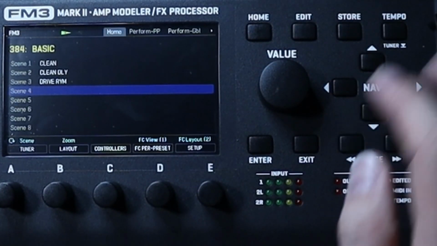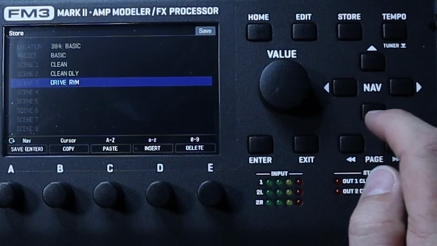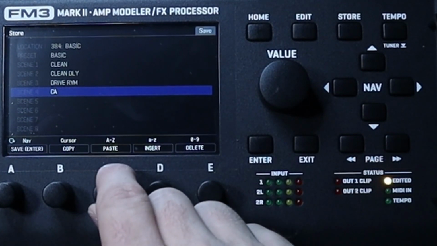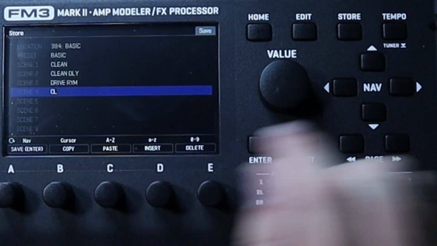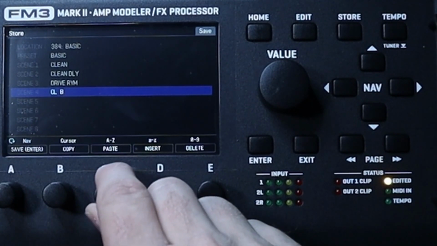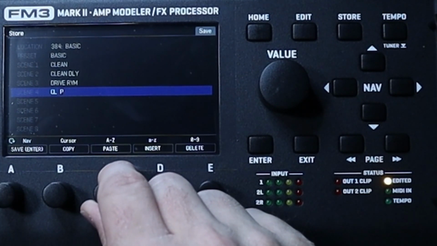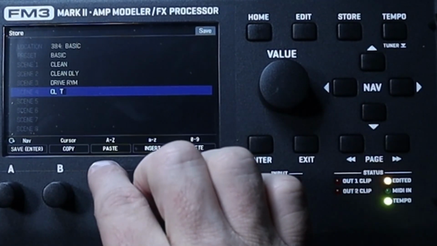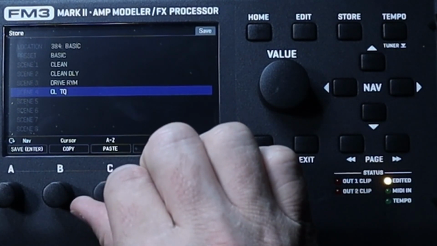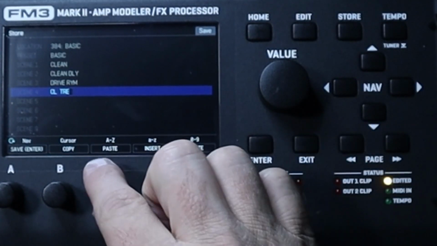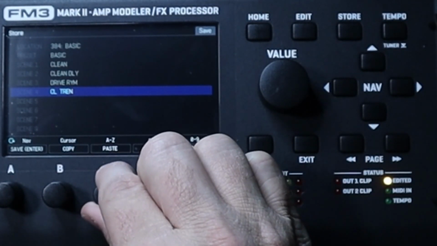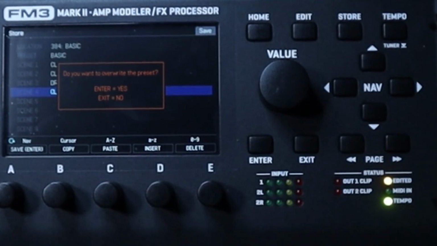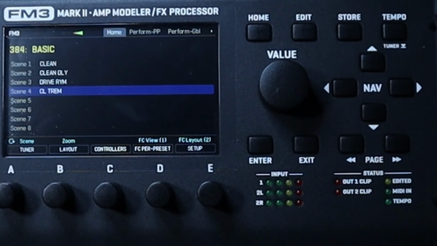Let's go back home. We're going to hit store, and we'll call this CL Trim. I'm trying to keep the name short if you can. You don't need a whole novel written about your scene names, but just enough info so you know what they are. And enter, and now we have that saved.